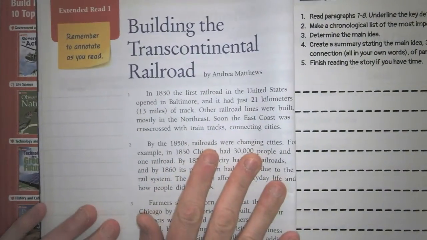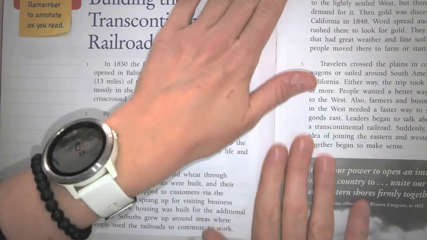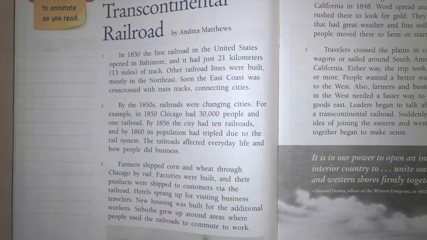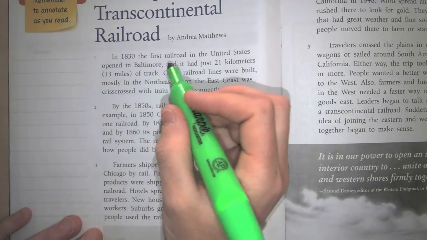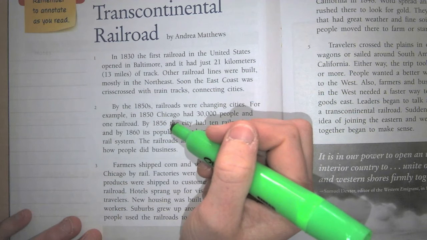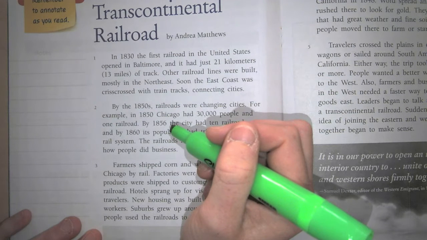Building the Transcontinental Railroad starts on page 12. Like I think I said it before. Maybe I didn't. But here we go. I'm looking for those dates. And this is by Andrea Matthews. So in 1830, the first railroad in the United States opened in Baltimore. And it had just 21 kilometers or 13 miles of track. Other railroad lines were built, mostly in the Northeast. Soon the East Coast was crisscrossed with train tracks connecting cities.